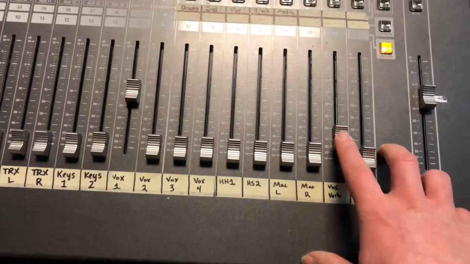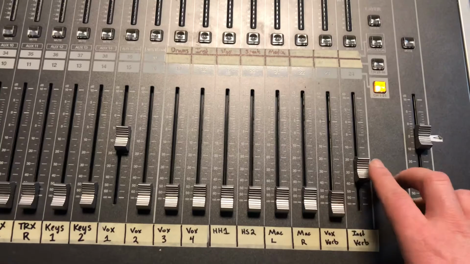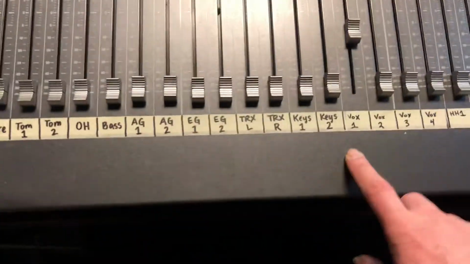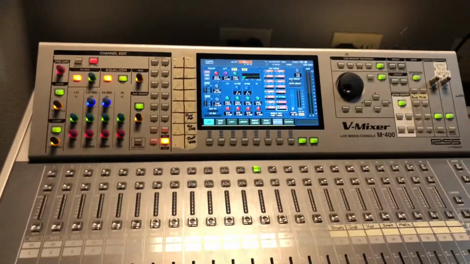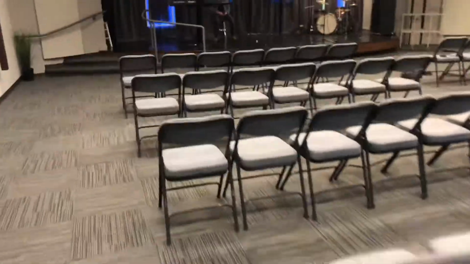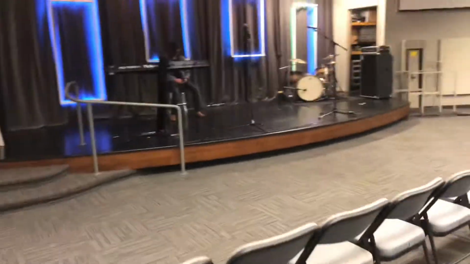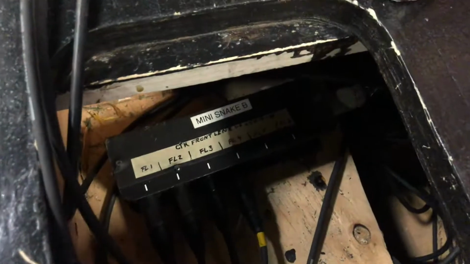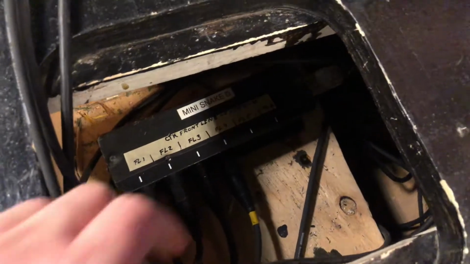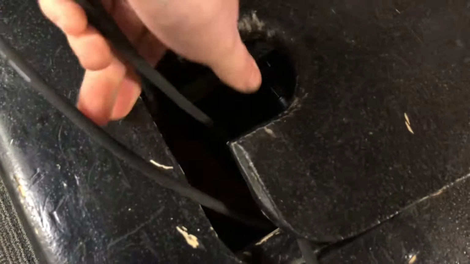You want some verb, there it is. You want some instrument verb, there it is. I just used a room verb. It's really subtle and it probably needs dialing in, but that's what I'm working with today. Let me just show you while I'm here. This front line box is in here, and that's labeled front line 1 through 6, which is channels 13 through 18.